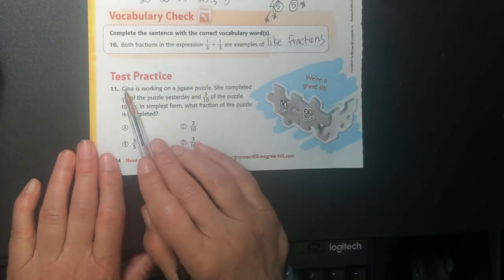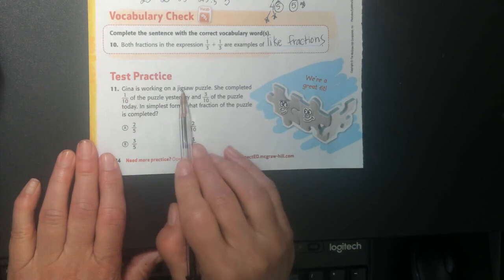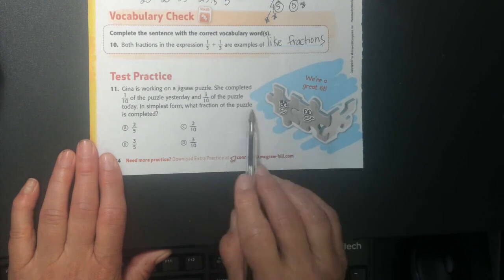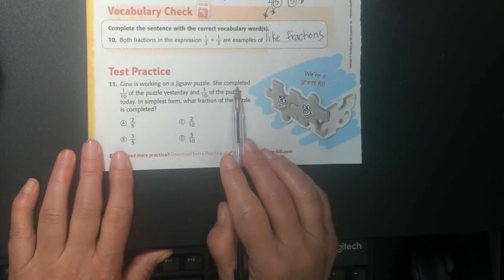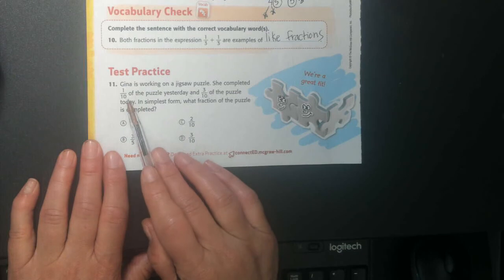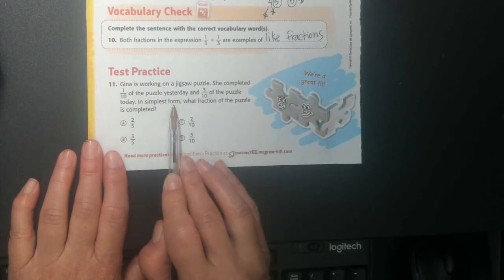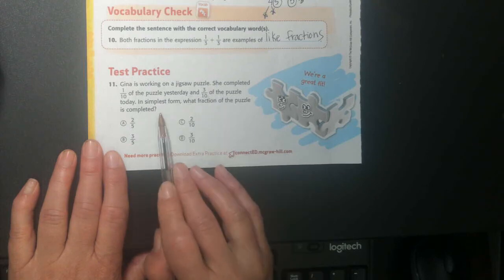All right, so here is Gina working on a jigsaw puzzle, right? You might just call it a puzzle, but it is really called a jigsaw puzzle. Its complete name, its formal name. She completed 1/10 of the puzzle yesterday and 3/10 of the puzzle today. In simplest form, what fraction of the puzzle is completed?